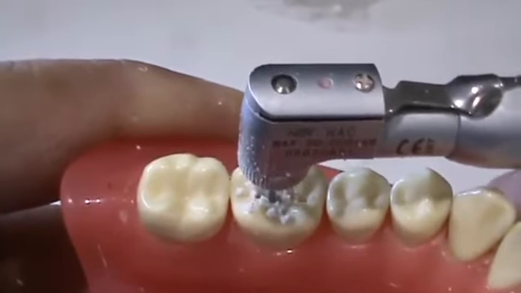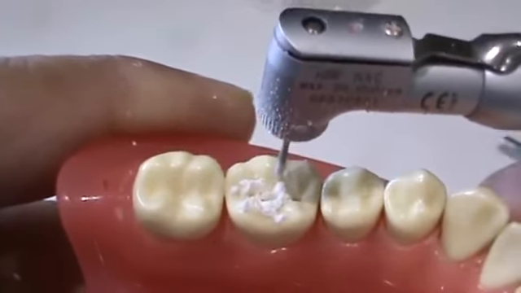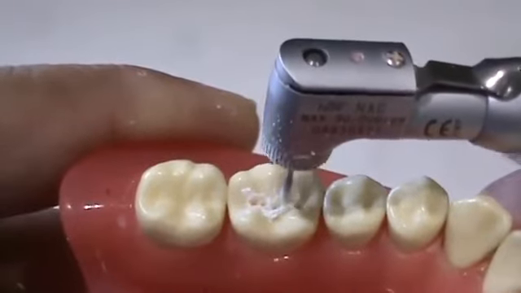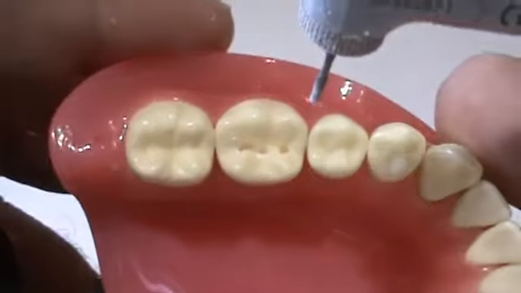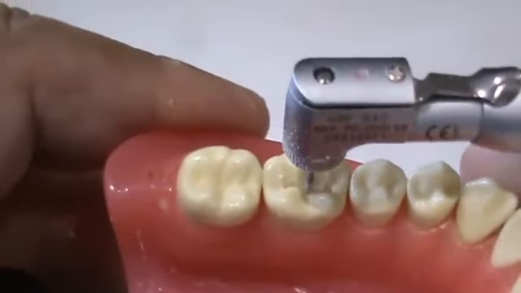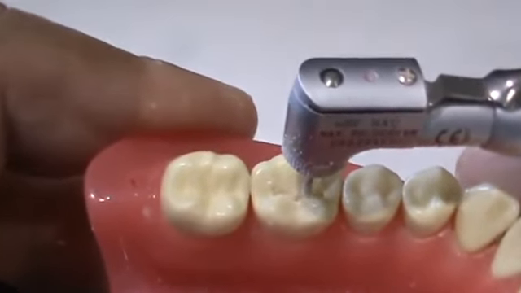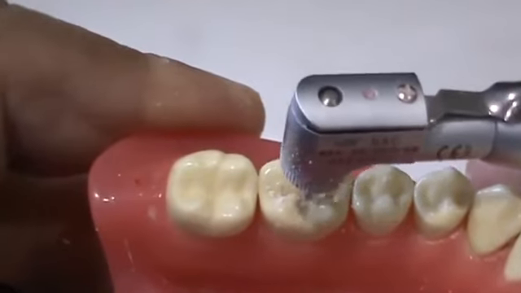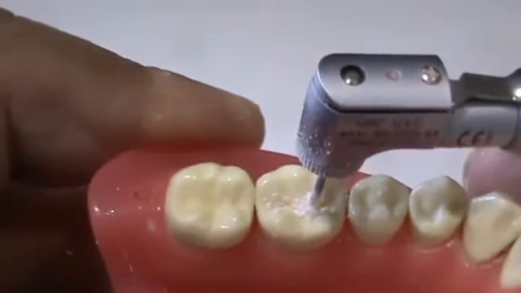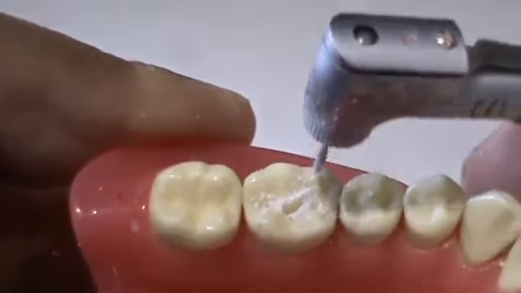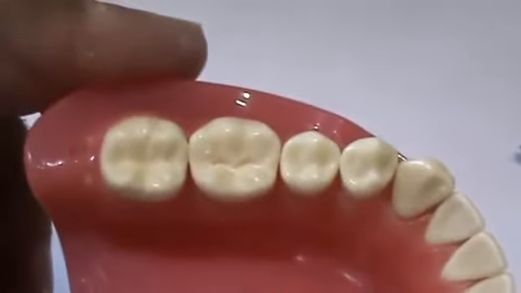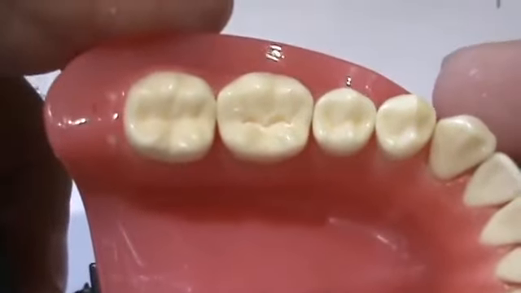No tilting is done during this phase of cutting. The burr should be upright or perpendicular to the occlusal plane. This is the initial outline of the cavity.